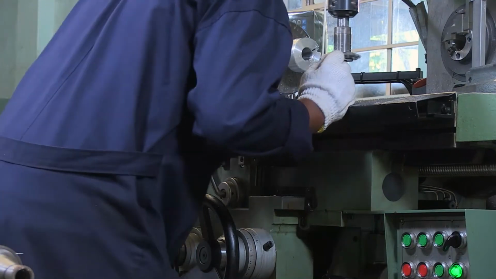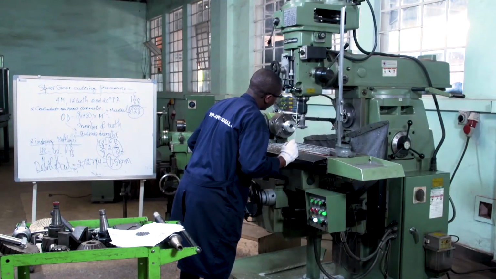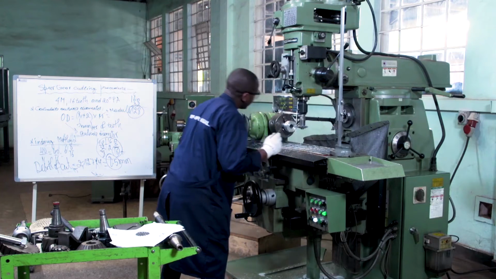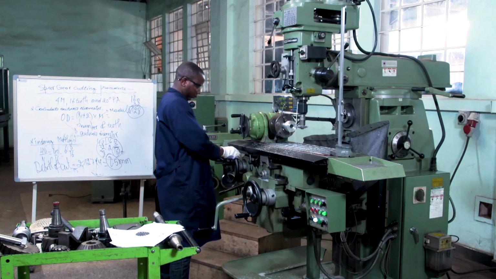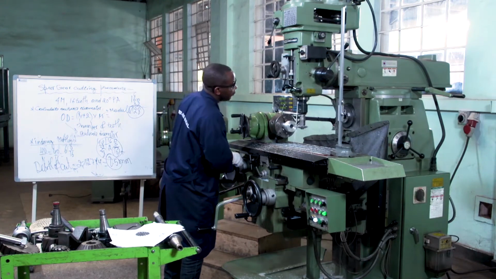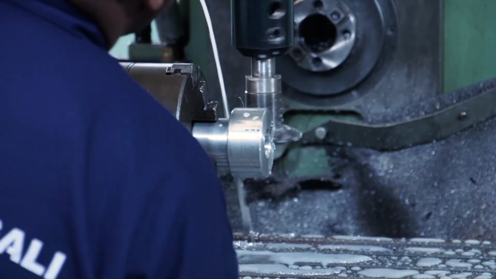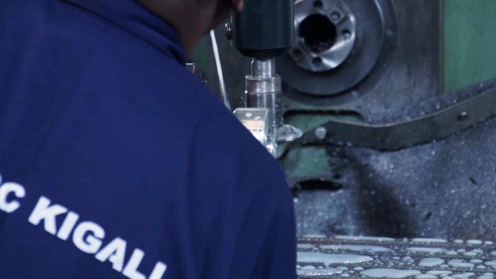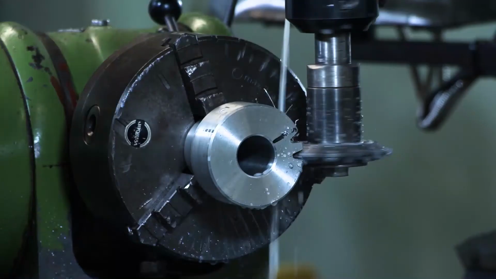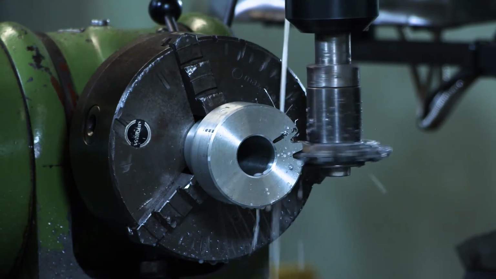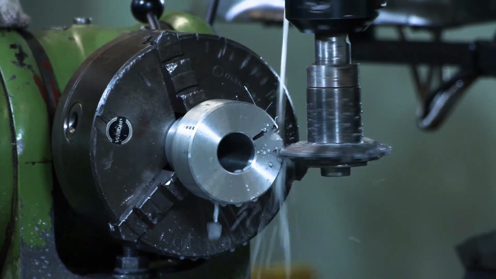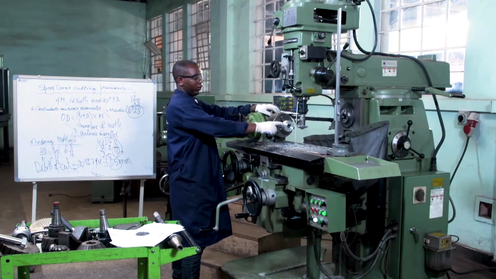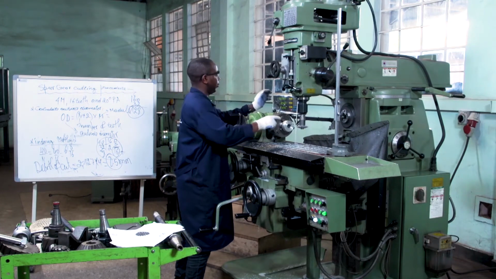Cut again. You see, the first tooth is already produced.